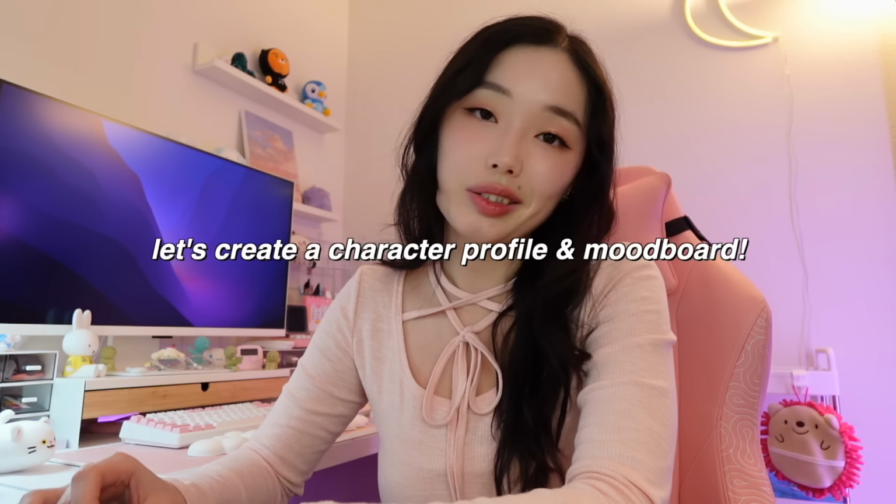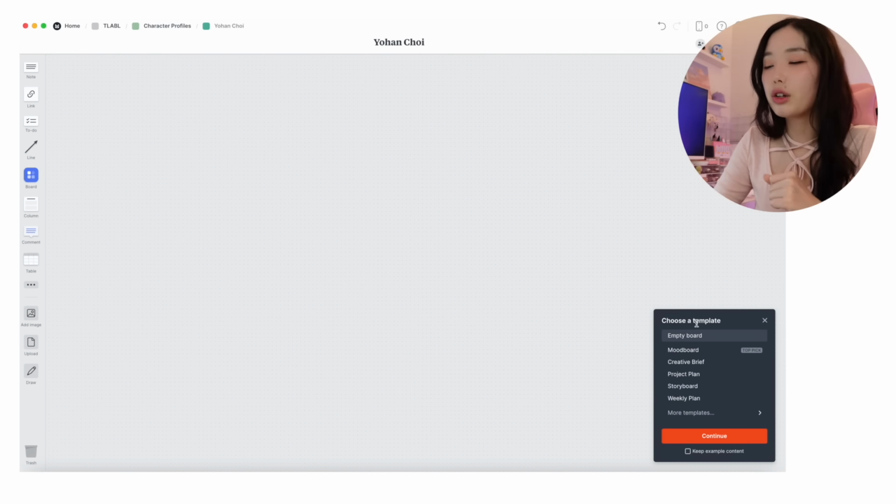And I will actually create one for you right now. This is the fun part with Milanote. So as soon as you make a new board, it's going to help you choose a template. So if you don't want to just start from scratch, you can choose a template.